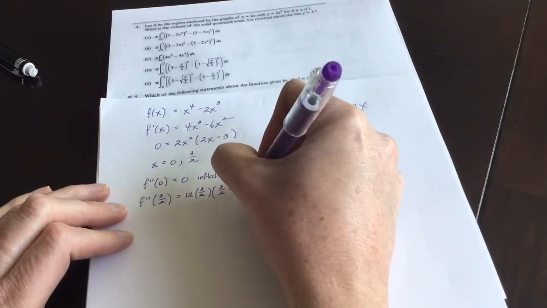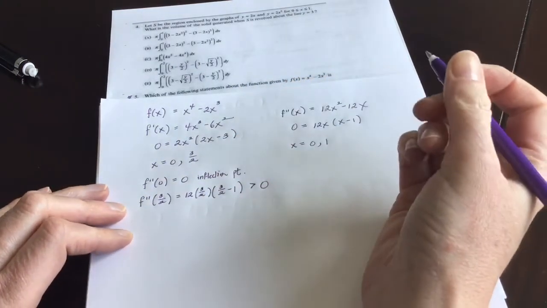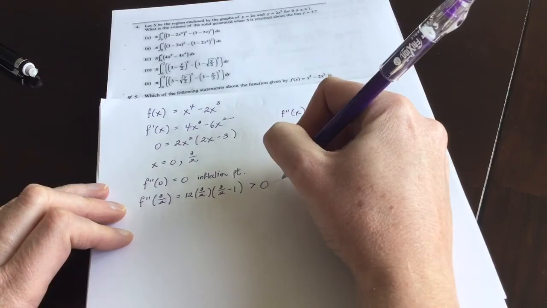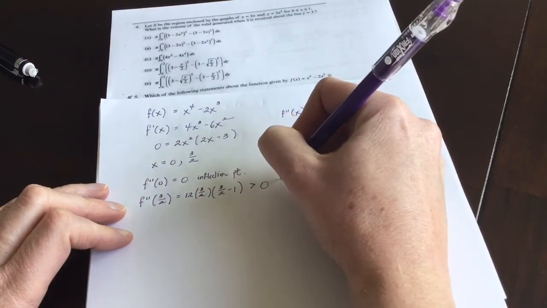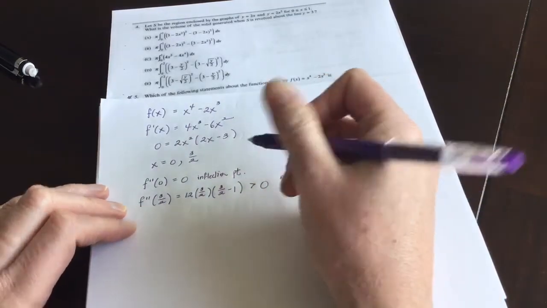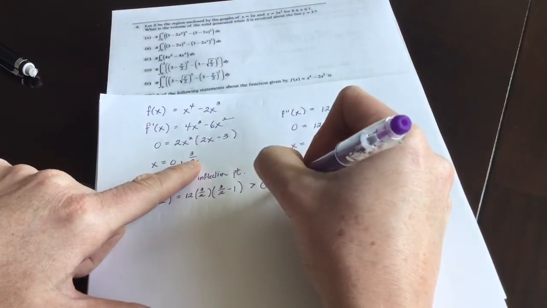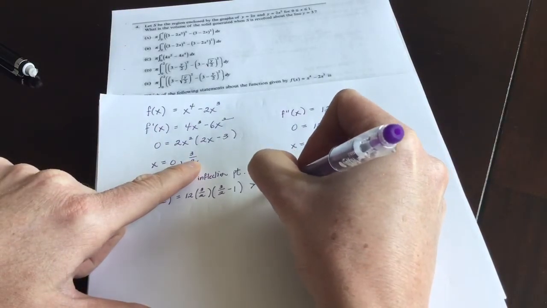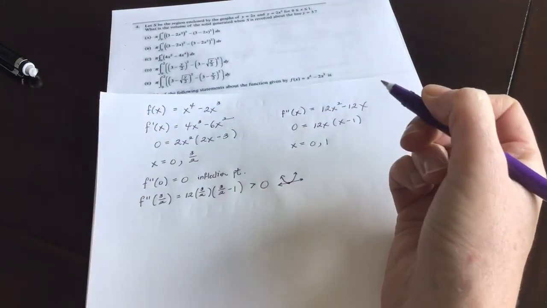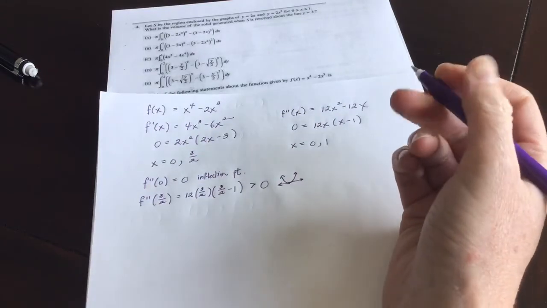So I can tell that I'm dealing with a positive second derivative here. So if my second derivative is positive, that means my graph is concave up. And then if the first derivative is 0, which it was, that's how we got it in the first place, that means you're not just anywhere on the concave up graph, but you are at the bottom.